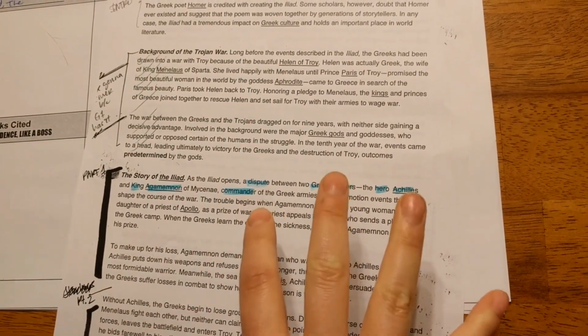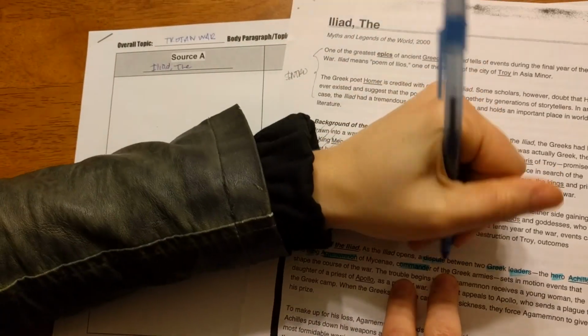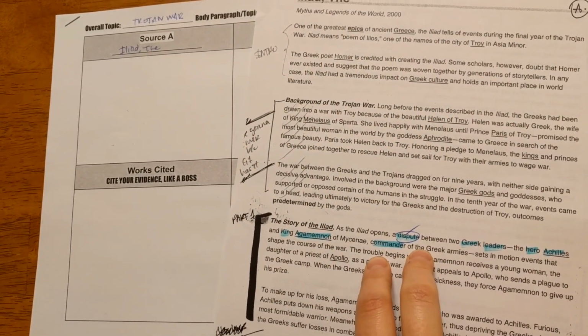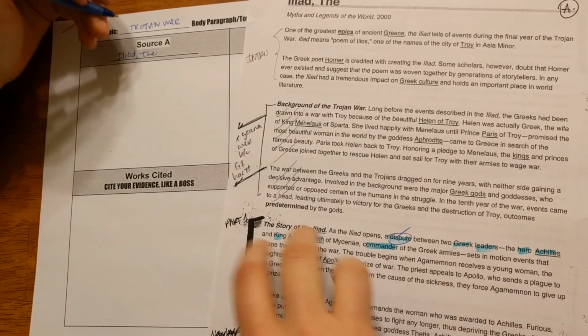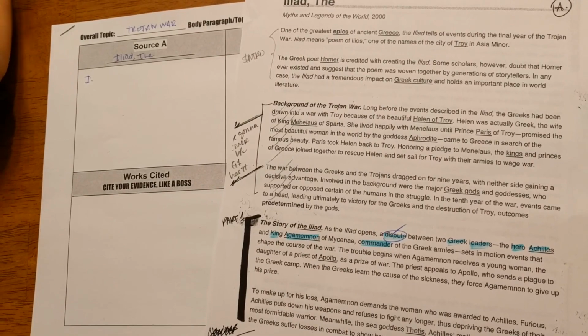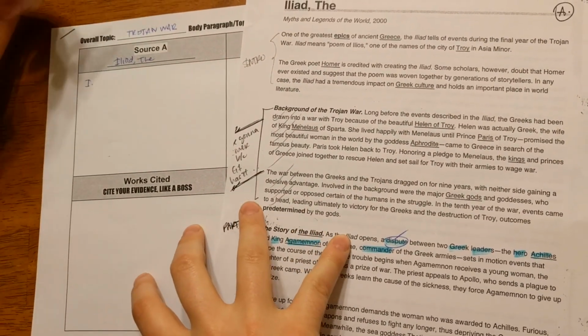So now that I have my first sentence highlighted, I'm actually going to go in and show you how to take the notes. So right away, I know that dispute is a word that I can use a synonym for easily. So you could do something like a conflict or an argument. Because remember, as you're taking these notes, you want to try and use as many synonyms as possible so that you're not plagiarizing when you go to rewrite.